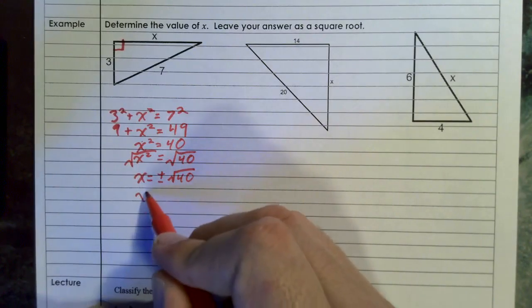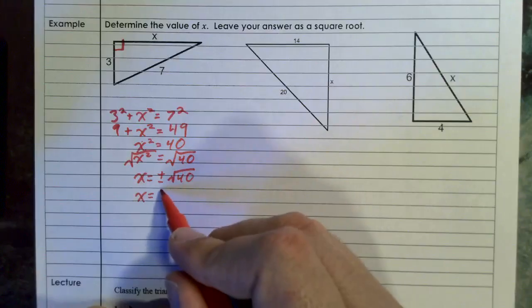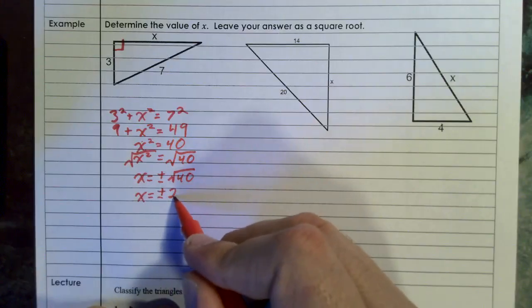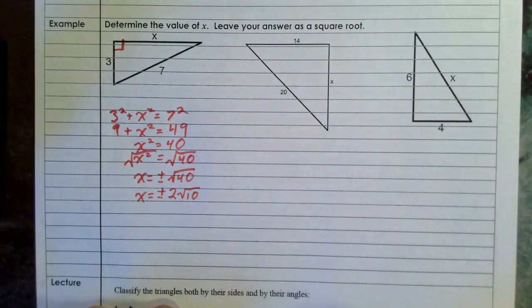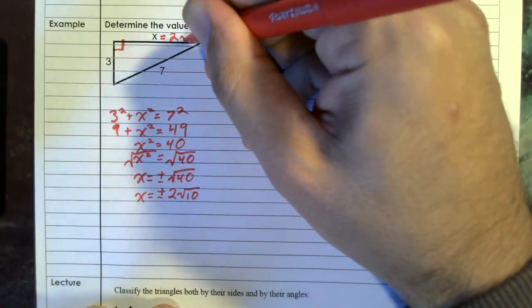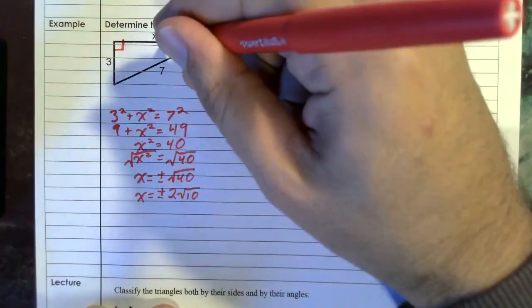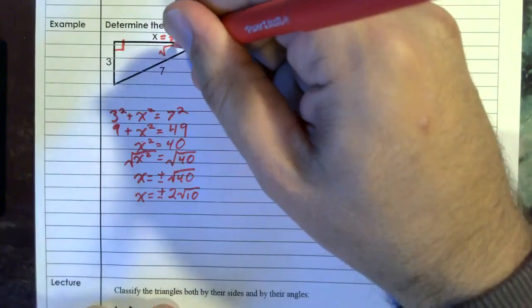If you care to know the simplified radical, you could just leave it as this square root of 40. If you do simplify it, it's plus or minus 2 square roots of 10. We only need positive, so x is going to equal the square root of 40. Oh, shoot. I'm going to write the square root of 40.